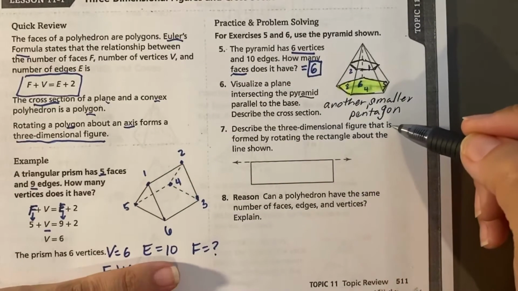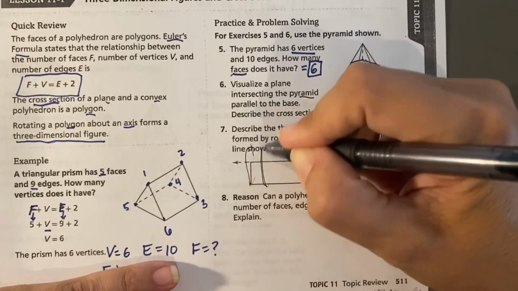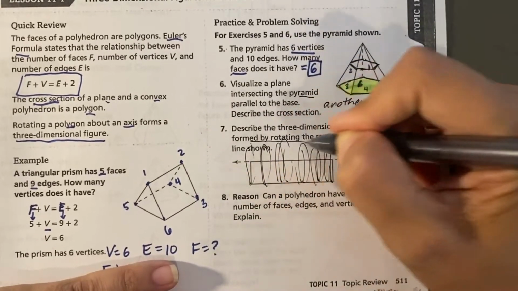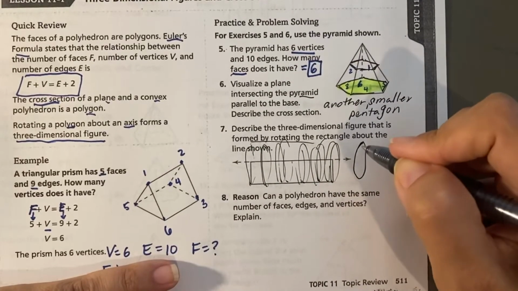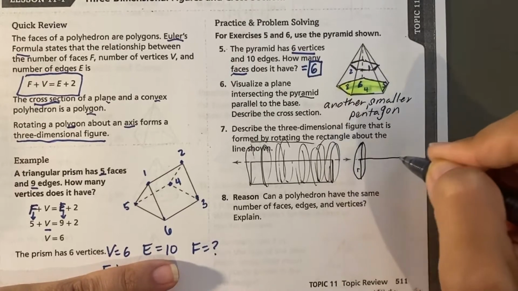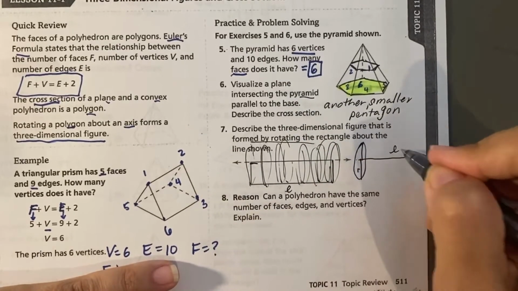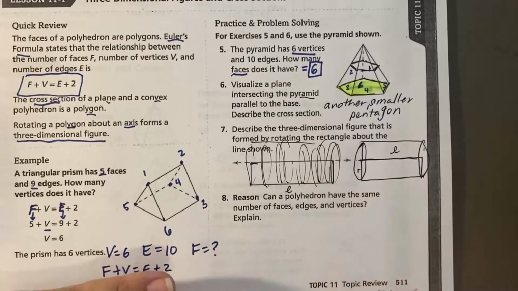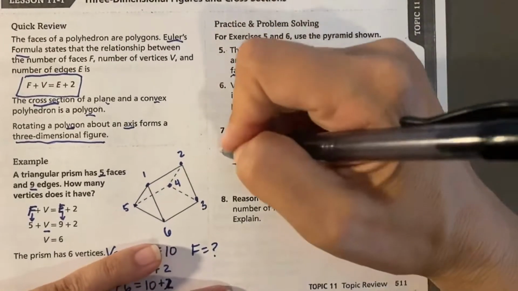Let's describe the 3D figure shown by rotating this rectangle. Okay, so hopefully you can kind of see. If we spin this around and around, we're going to get a cylinder laying on its side. So we get a cylinder that has the radius of this length, that would be the radius, and the height would be the length of that, that's a cylinder, right? So describe it, it's a cylinder.